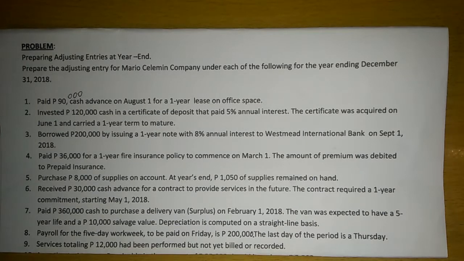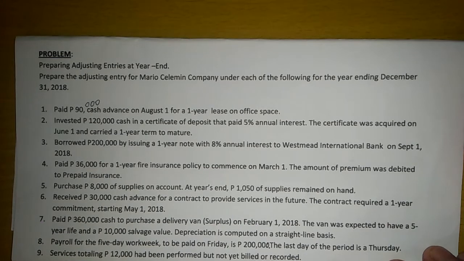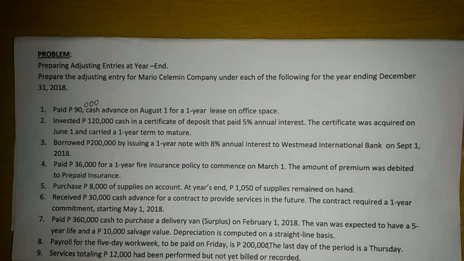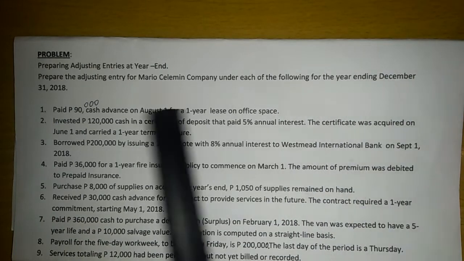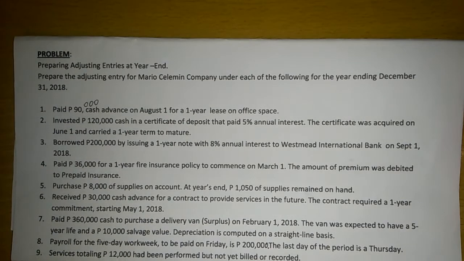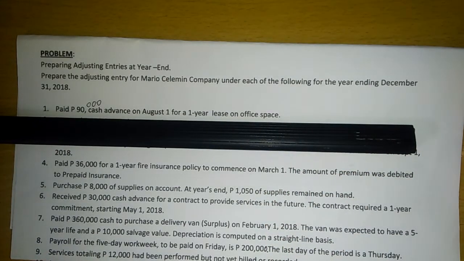Problem for our exercise. Okay, preparing adjusting entries at year end. Prepare the adjusting entries for Mario Selimin Company under each of the following for the year ending December 31, 2018. The first adjusting entry: paid 90,000 cash advance on August 1 for a 1 year lease on office space.